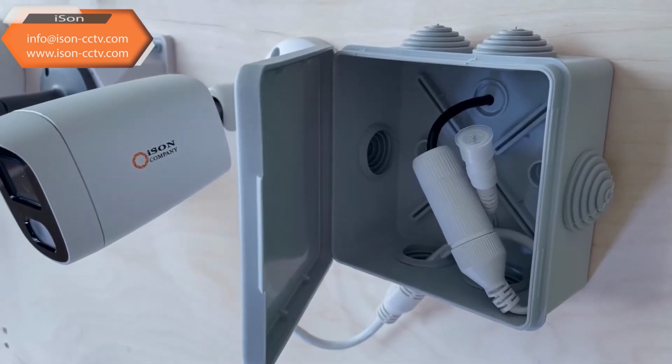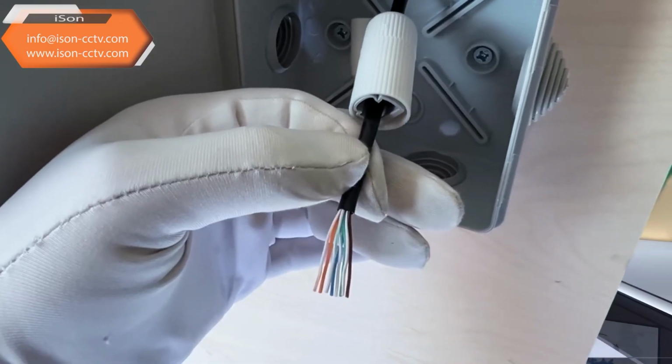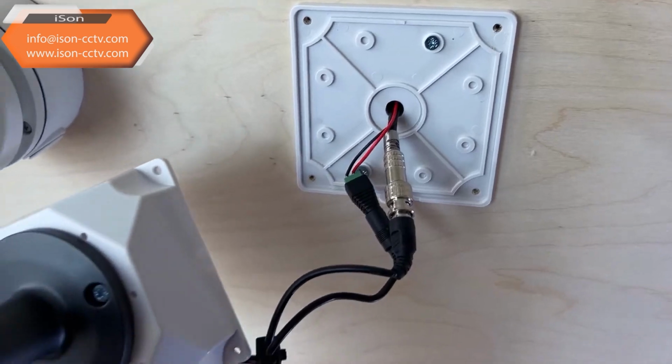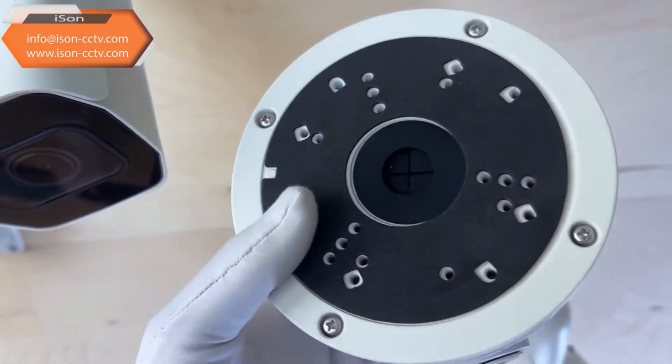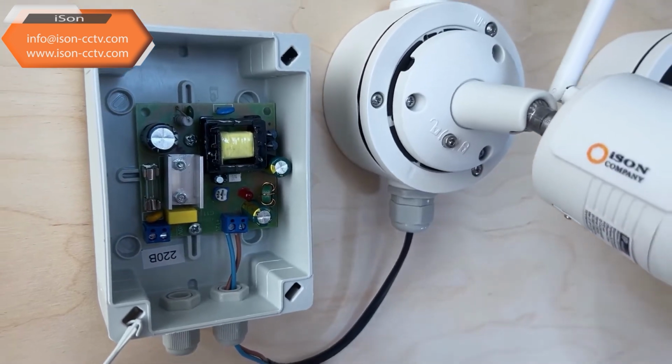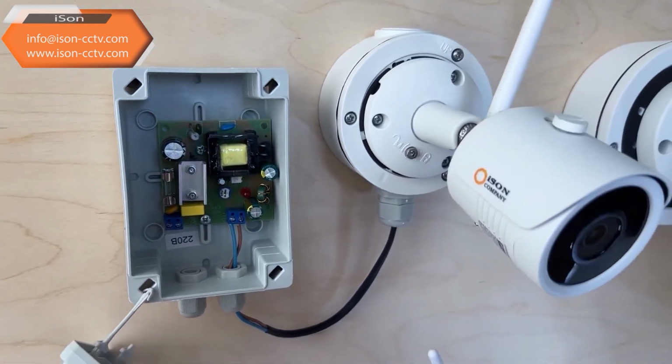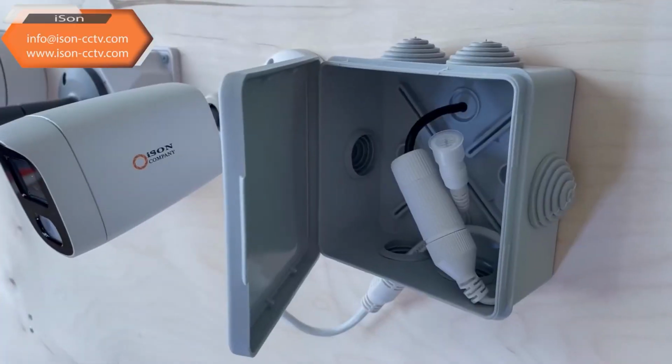When choosing CCTV cameras, many people mistakenly believe that the wider the viewing angle, the better. But is this really the case? Today, we will look at how to choose the right lens, wide, medium, or narrow, and show you some clear comparisons. Let's get started.